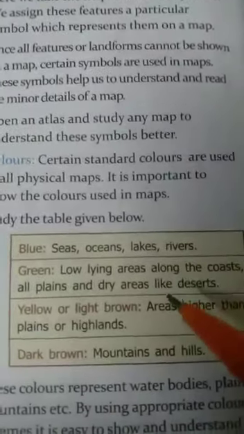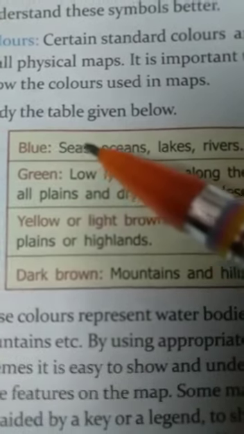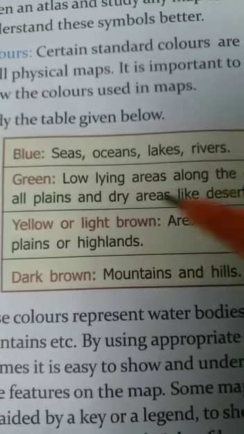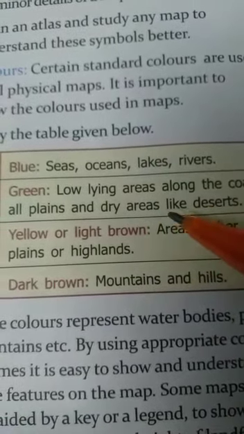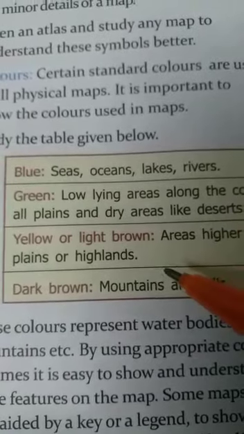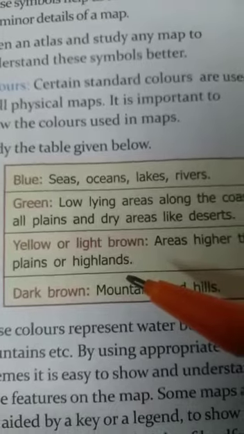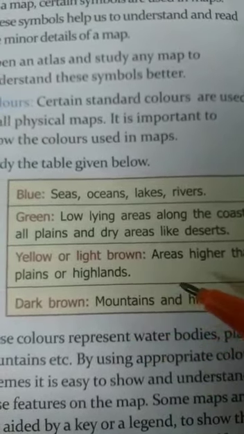Now certain standard colors are used in all physical maps. It is important to know the color used in the map. This blue color represents the water bodies, seas, oceans, lakes, rivers. Green color shows the low-lying areas along the coast, all plains and dry areas like deserts. Yellow or light brown color shows the areas higher than plains, or highlands. It means these are plateaus. And dark brown color shows the mountains and the hills.